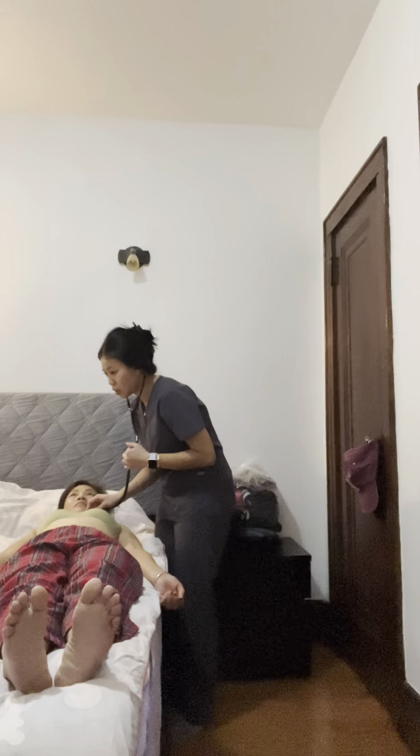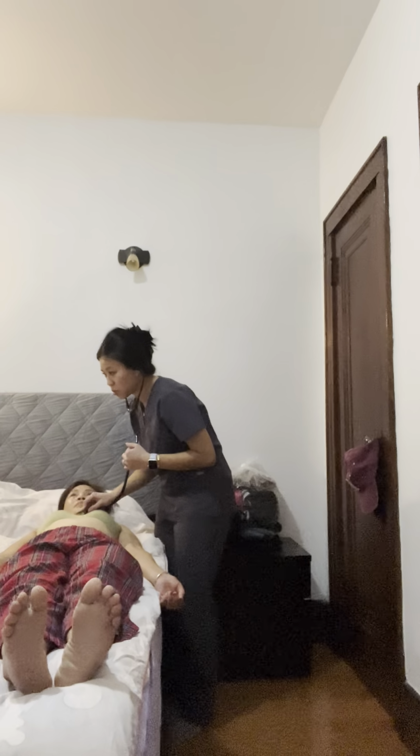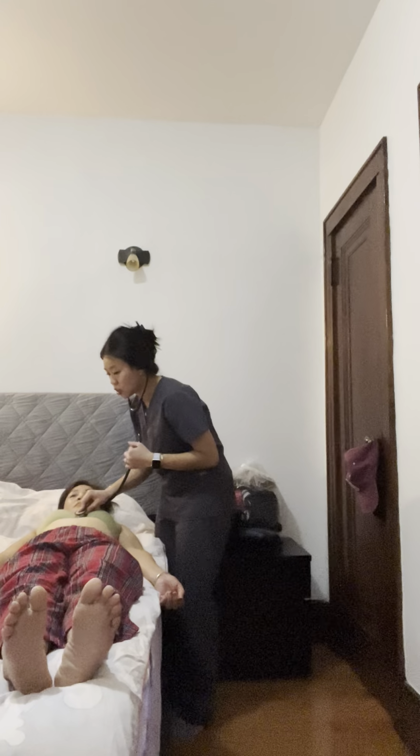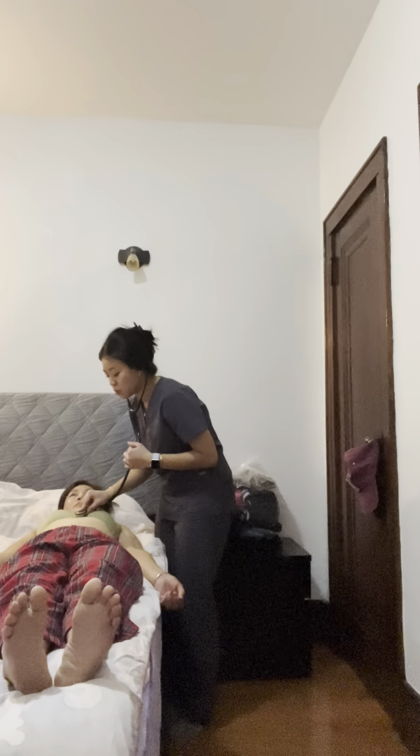Atrial, pulmonic, Erb's point, tricuspid, apical.